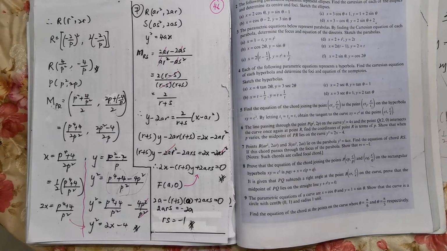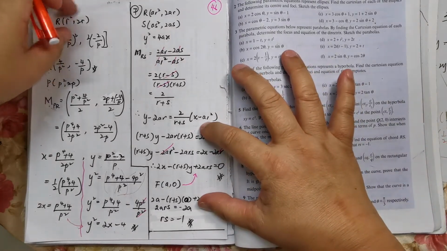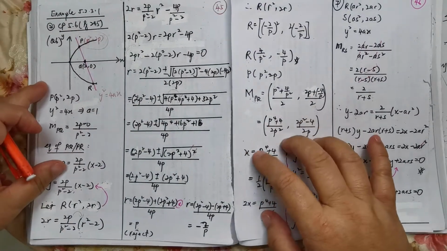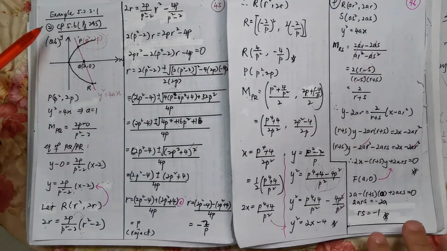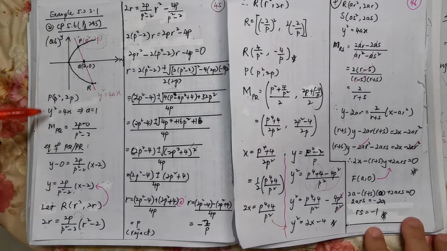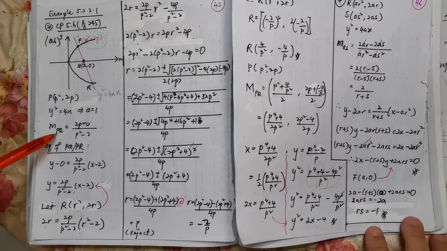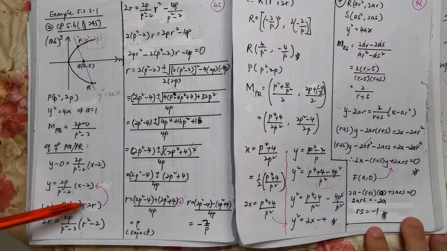So I show you the whole solution for question 6 so that, if you want, you can snap the picture. Question 6 starts from here. Diagram. The first part is to find the equation of line PR. So find the gradient, sub into the formula and get the equation.